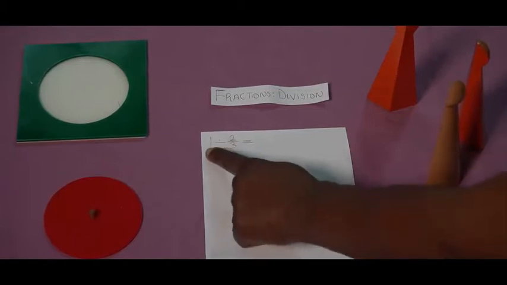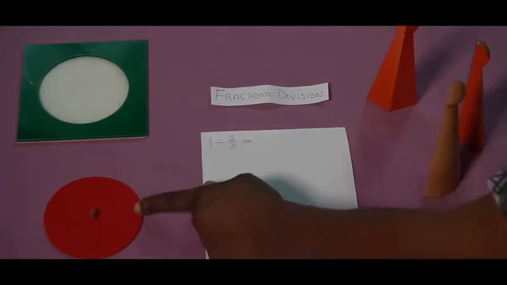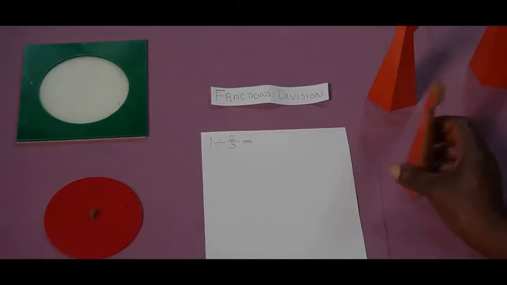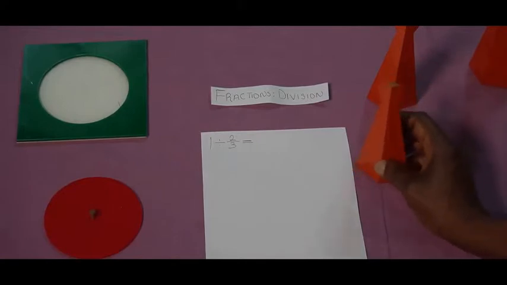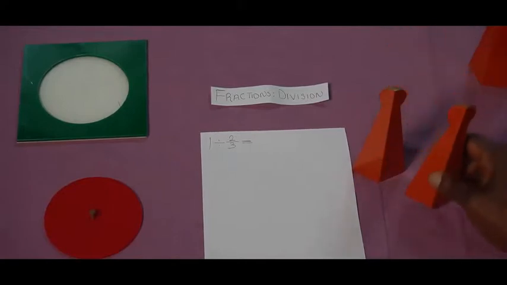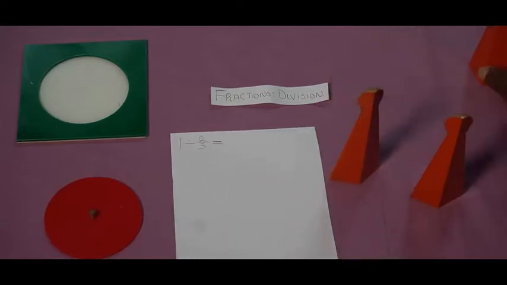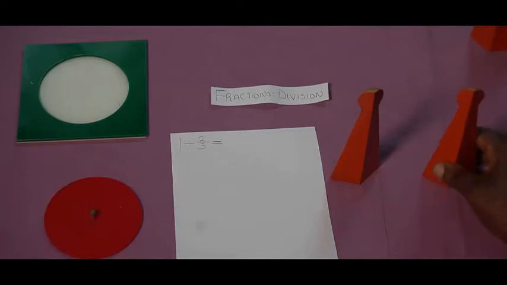My problem says to divide 1 by 2/3. So I'll put this aside and take just 2/3. So I have my 2/3 skittle. I'll just put this aside, 2/3.